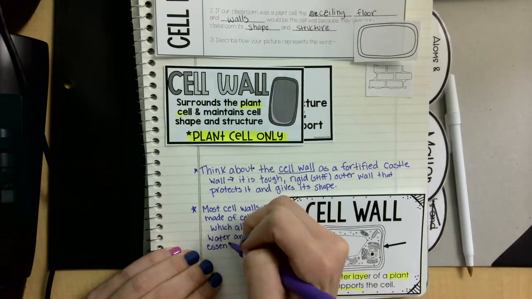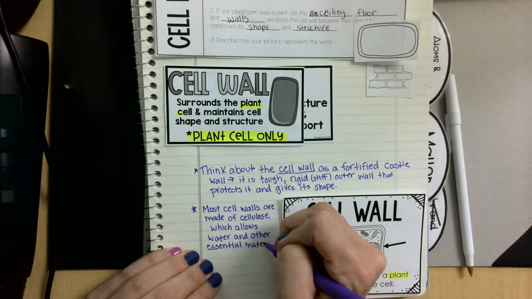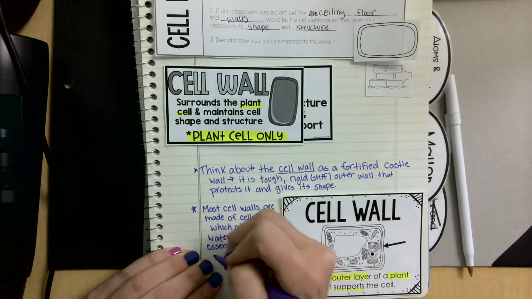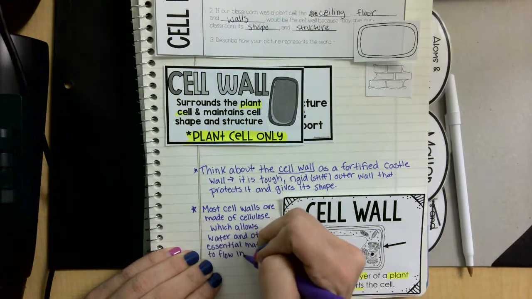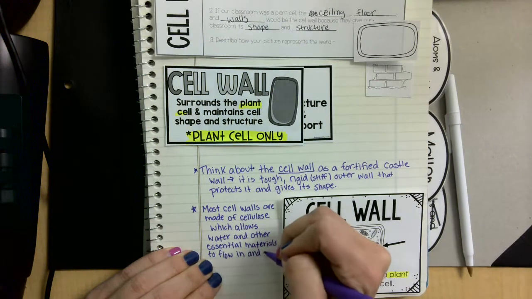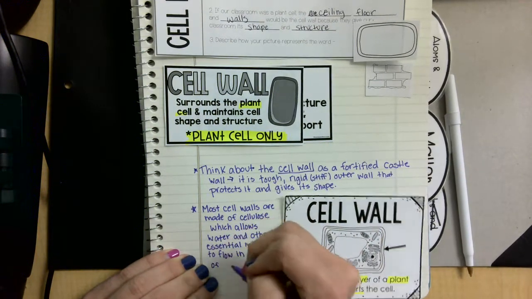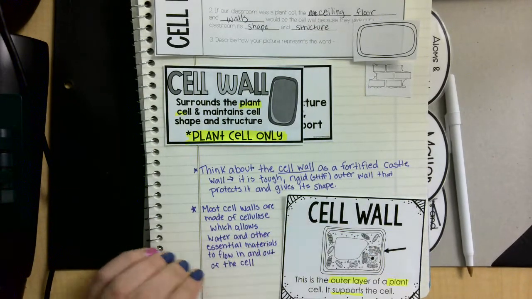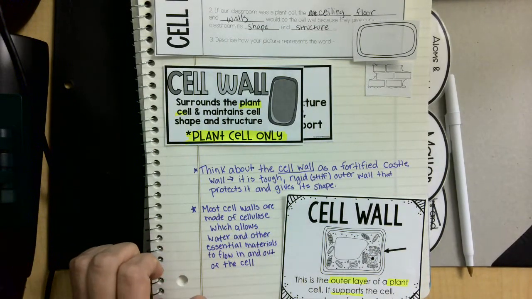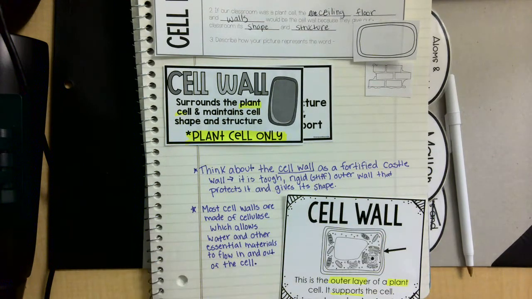Necessary, super important, essential materials to flow in and out of the cell. Okay, and that's page 6.